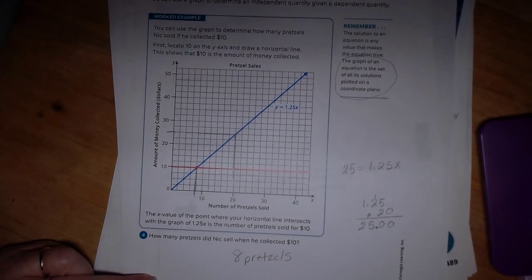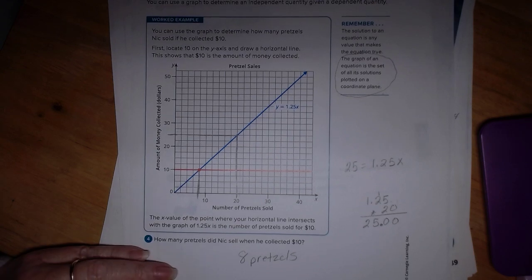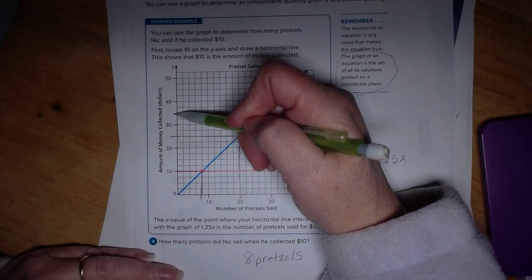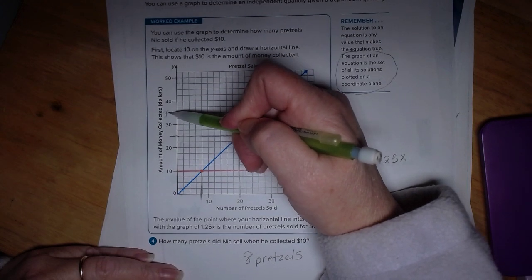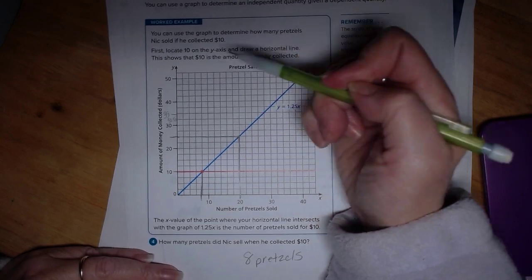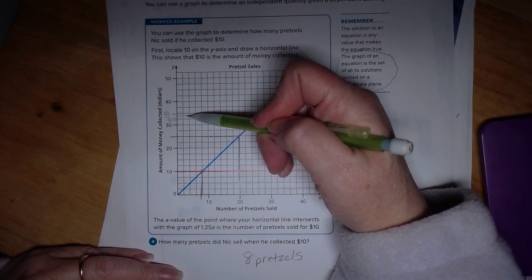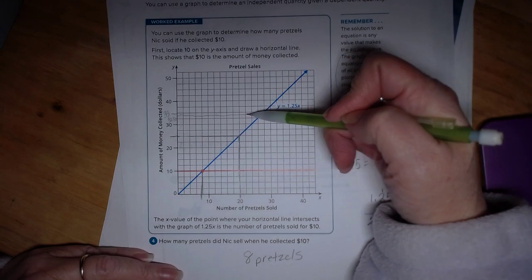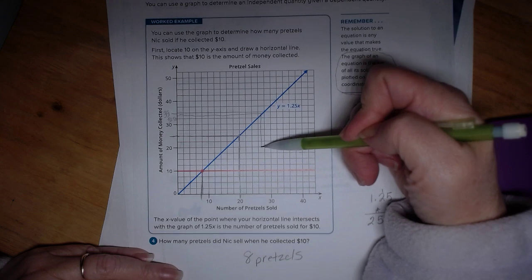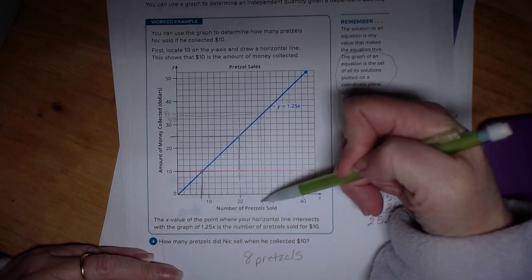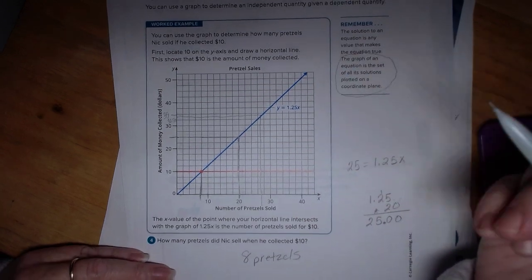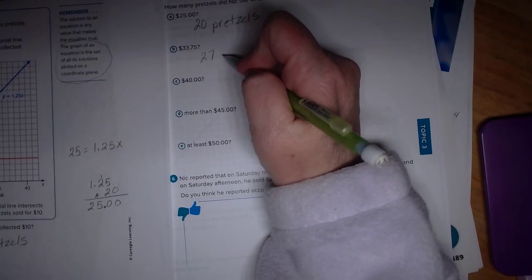$33.75. So where do we have 33.75? So we have 35 here. So we have 32.50 here. So 33.75 is going to be in the middle here. And it's going to end up being in the middle here. 22, 24, 26, 28. So this is going to be 27 pretzels.